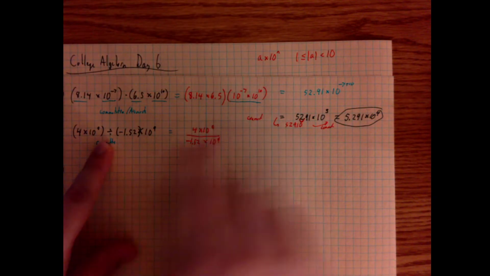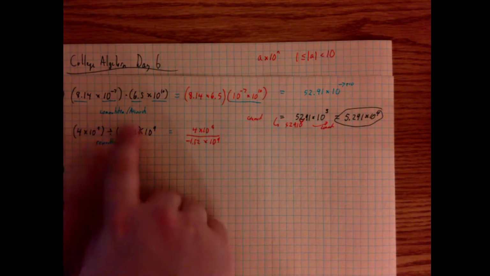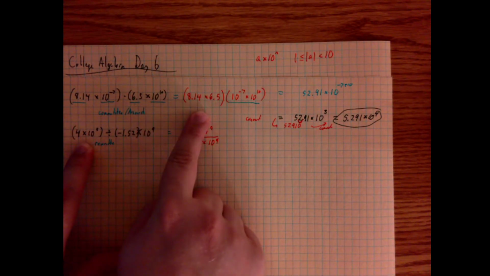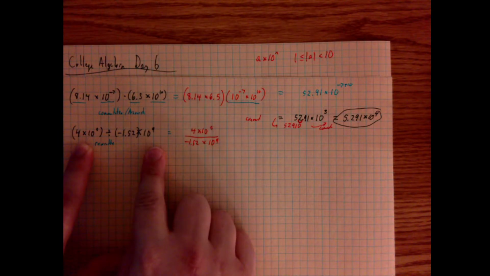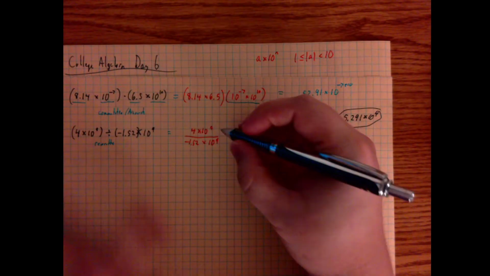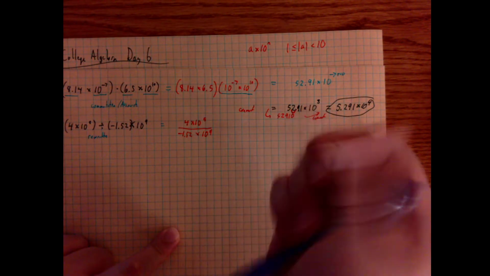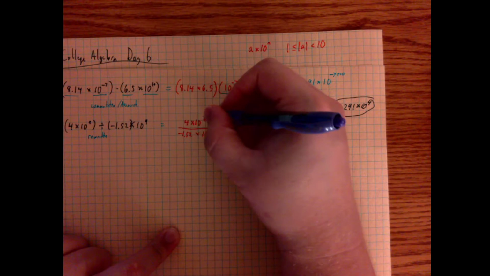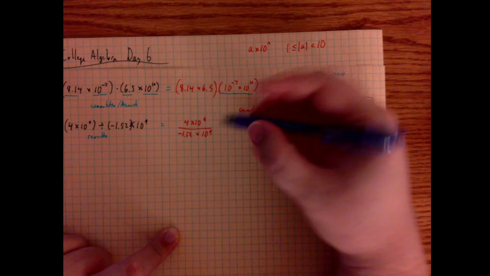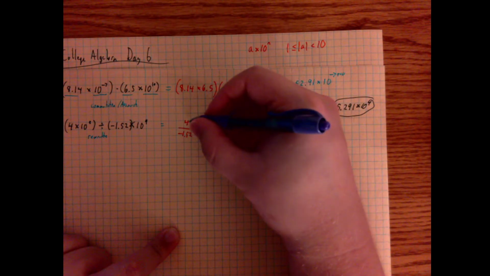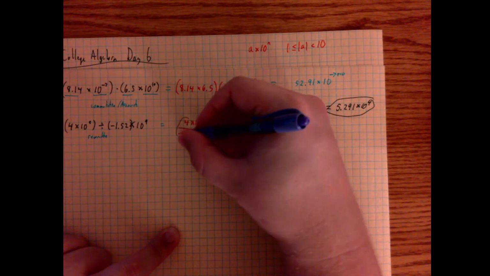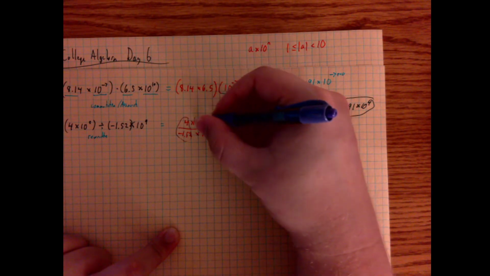Now, because there's a separate symbol in between these two, I can't just rearrange like I did up here. That doesn't work. But what I can do is, when it comes to division, it doesn't matter whether I divide the entire thing by the entire thing. That's one option. But because of how multiplication works, I could also just divide these two, and just divide these two.